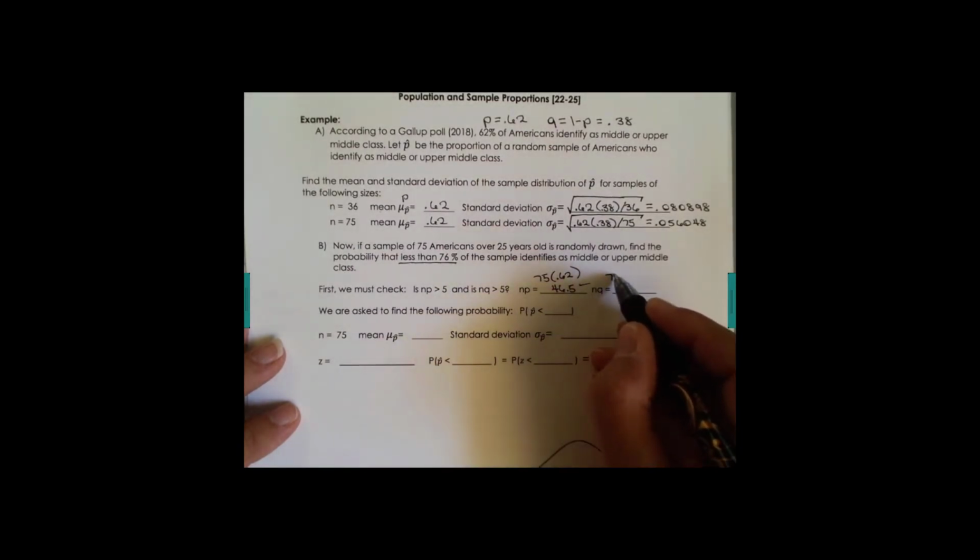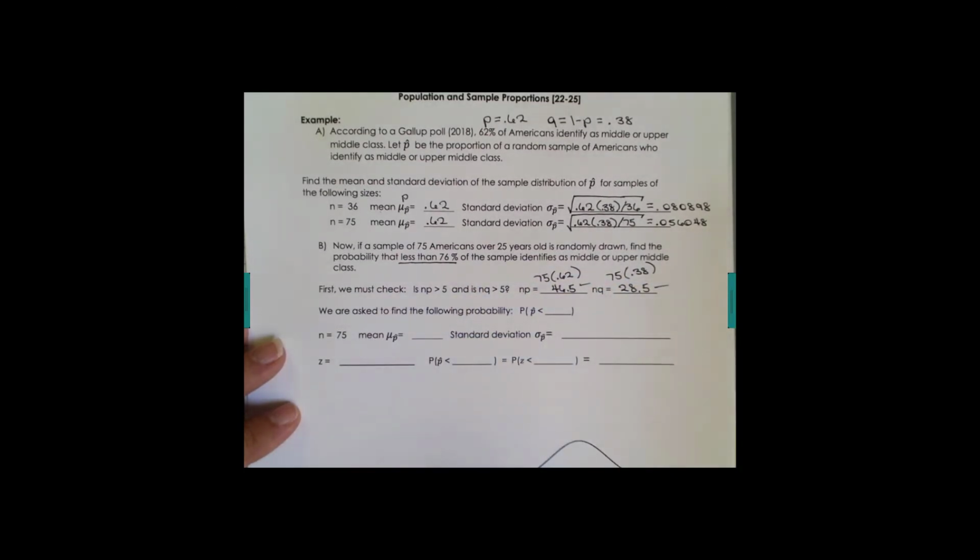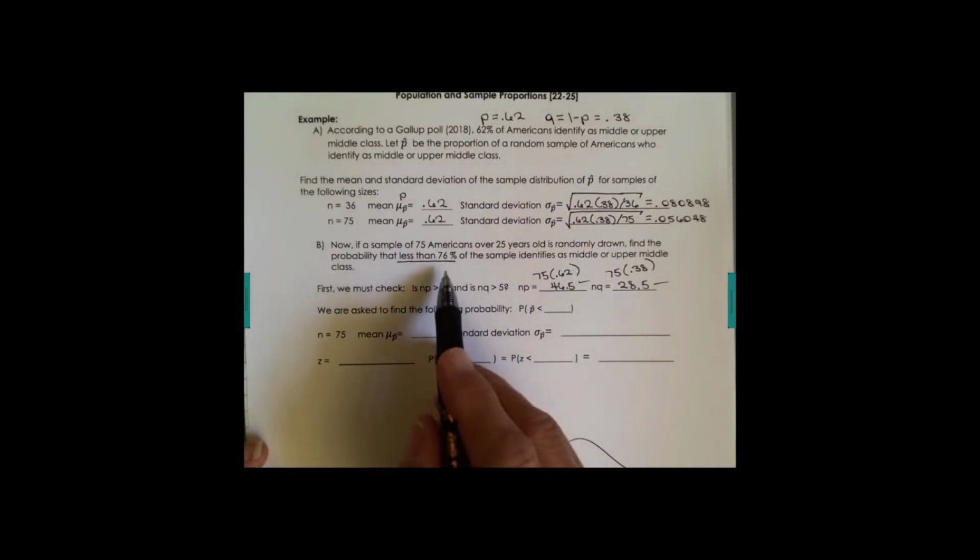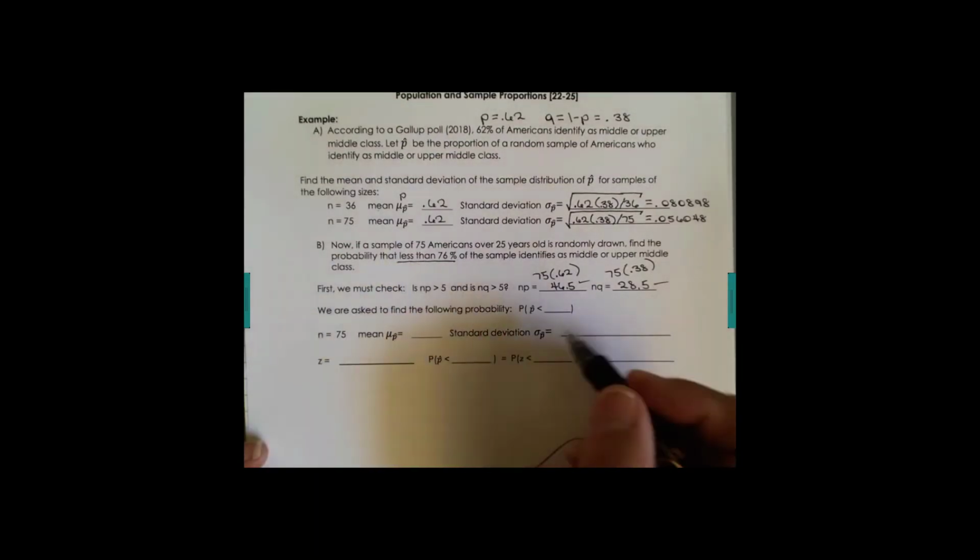Over here, N times Q is 75 times 0.38. Well, in this one I got 28.5, so it's definitely bigger than 5. That's just to ensure that our sample sizes are large enough. Proportion problems need bigger sample sizes, and so this is the check to see if the sample size is large enough.